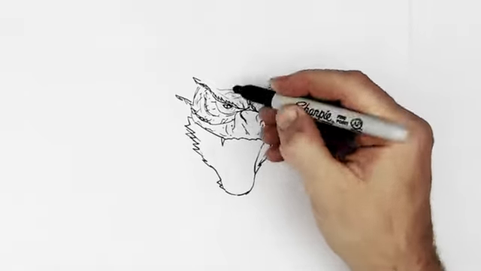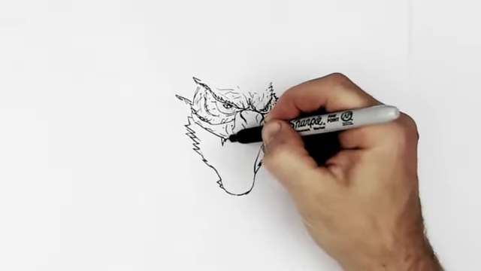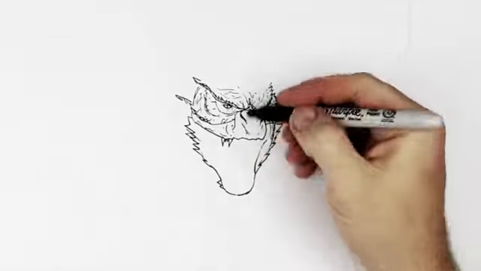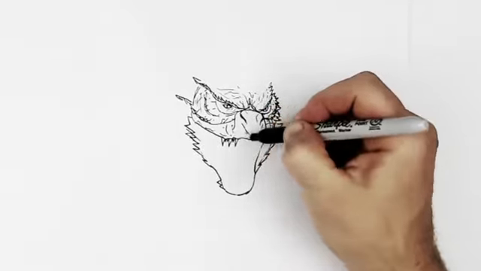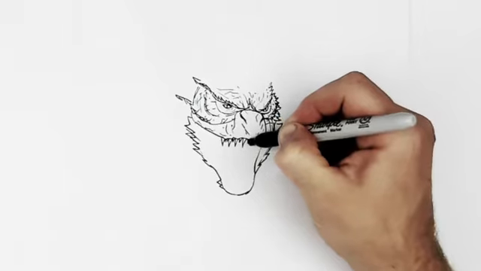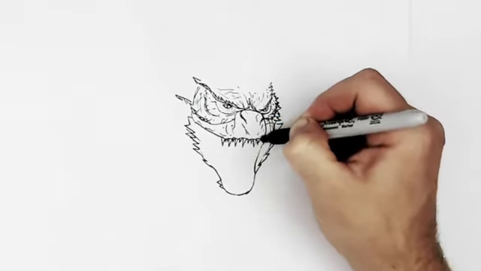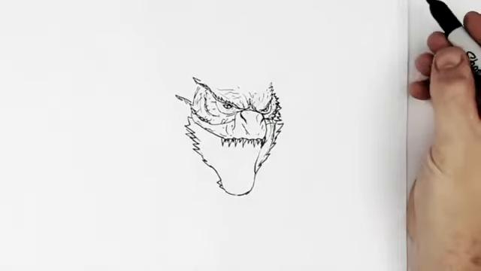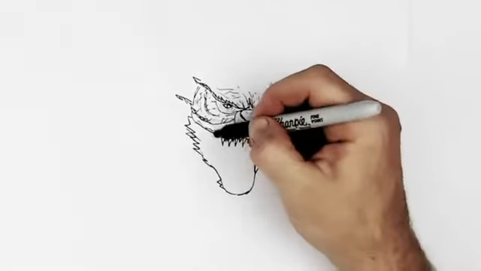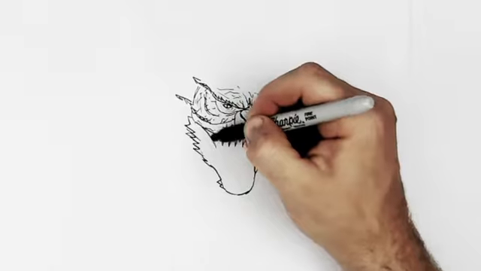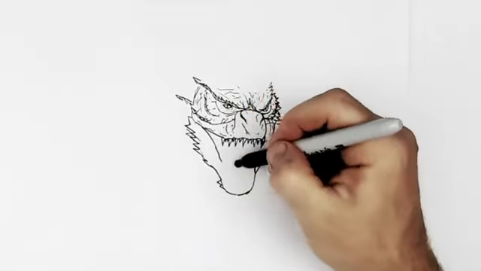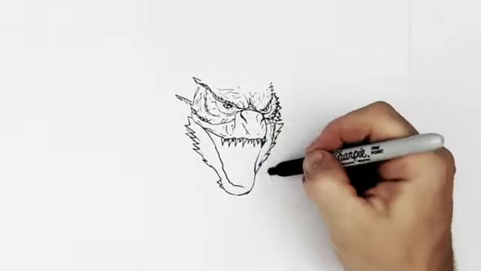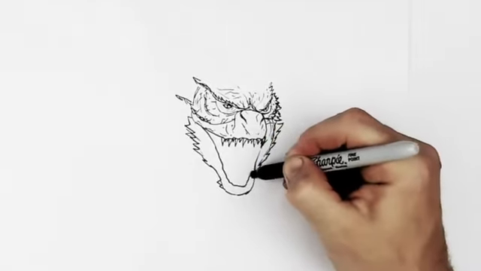Spike teeth. So Godzilla tends to have tiny teeth and then bigger ones, so big ones mixed with small ones, just coming across here. And then we have that other gum line or lip line coming down here, and then it goes back up the other side.